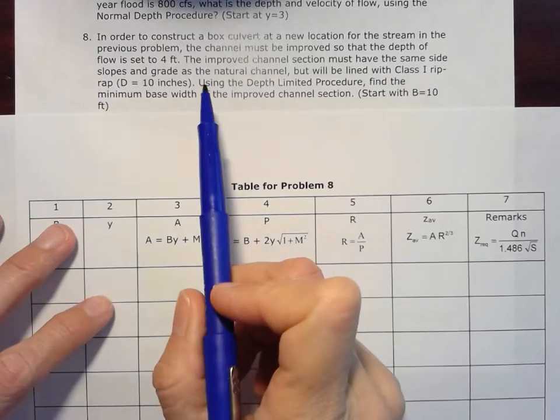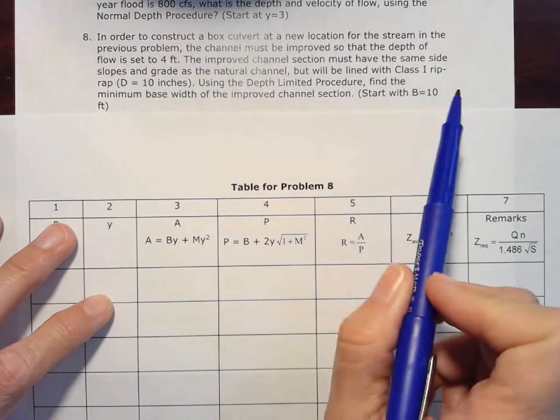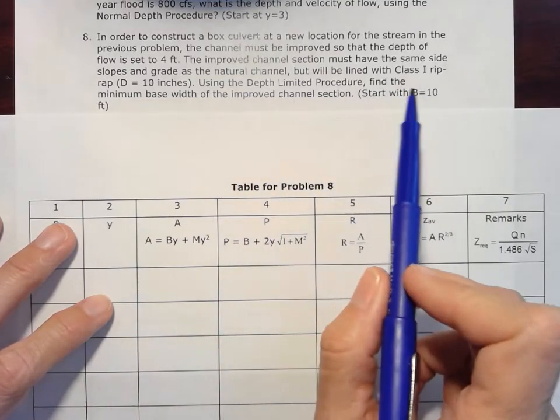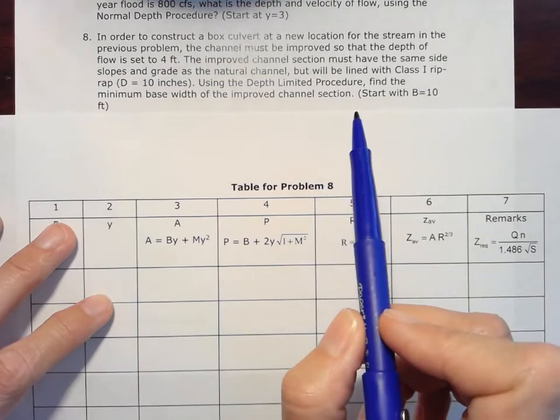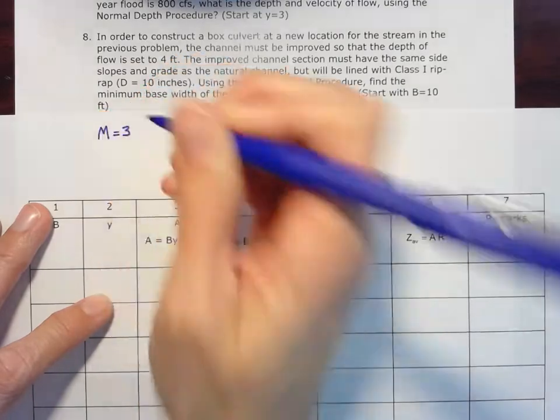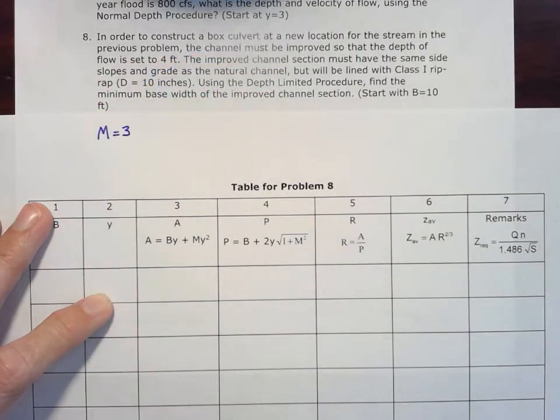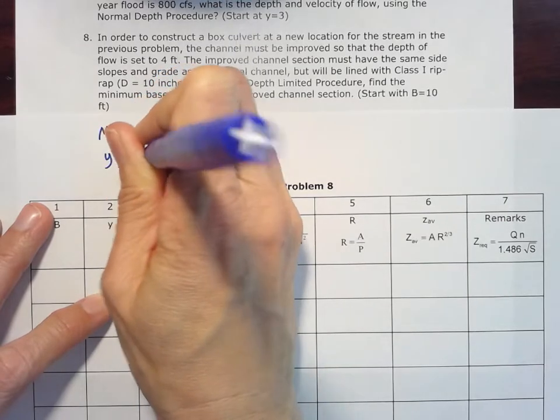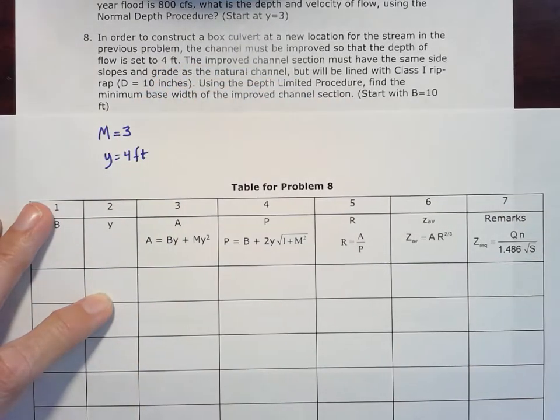will be. So the improved channel section must have the same side slopes and grade as the natural channel, but will be lined with Class 1 riprap. So we were given information before that that side slope was 3 to 1, so m equals 3. And now we know that y is going to have to equal 4 feet, because that's going to stay the same. And we also know that we're going to have a riprap lining coming on here.